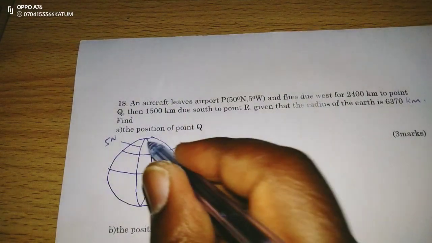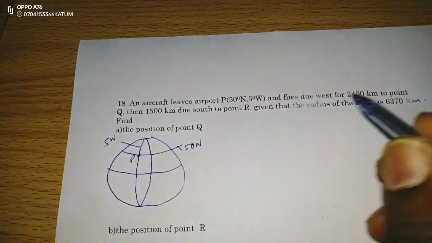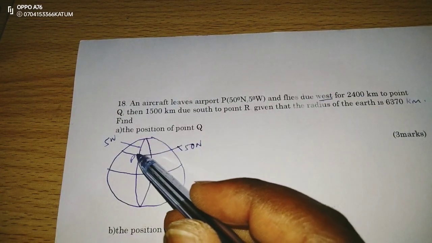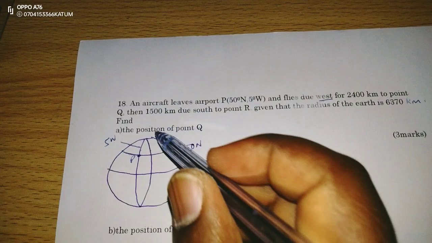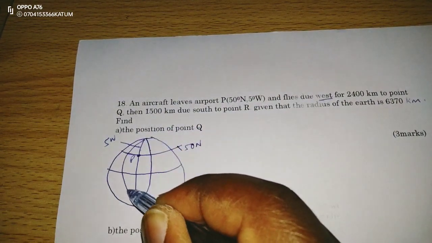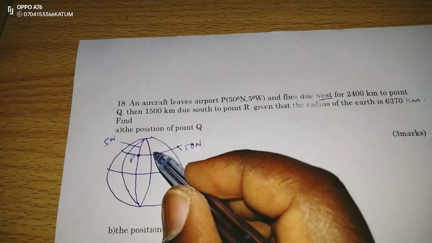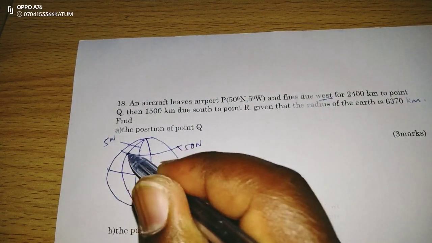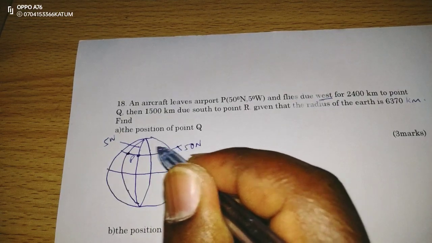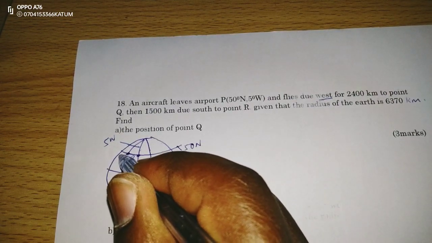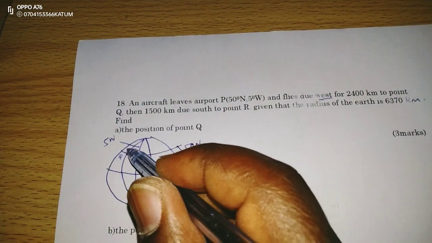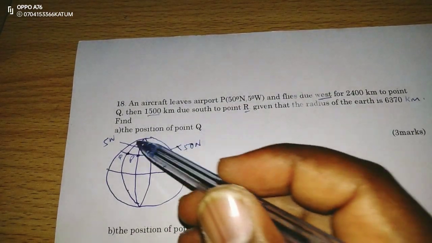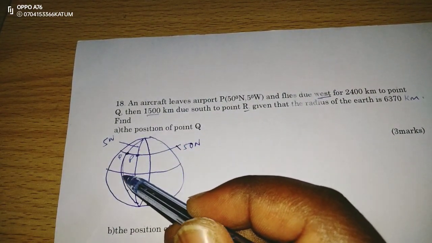Now, because this is our P, we are moving due west, so we move further west to a certain unknown longitude. Moving west means we are moving along the same latitude of 50 to the point Q. Then from Q, downwards through a known distance to R. Therefore, R is somewhere along the longitude of Q.